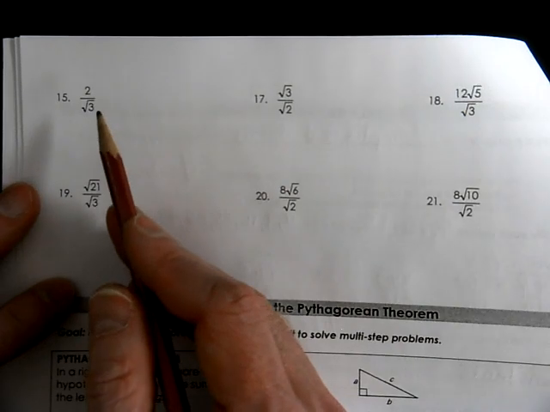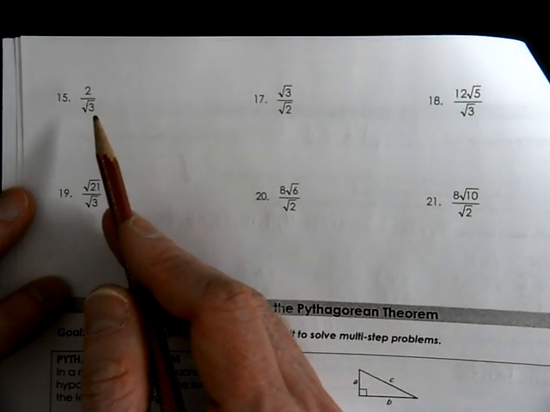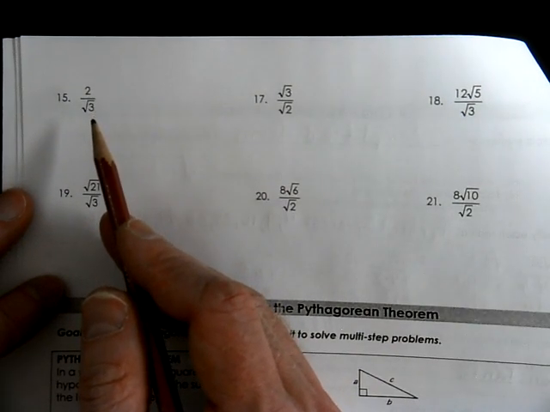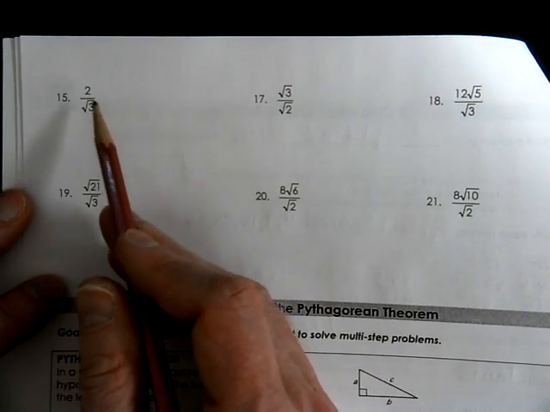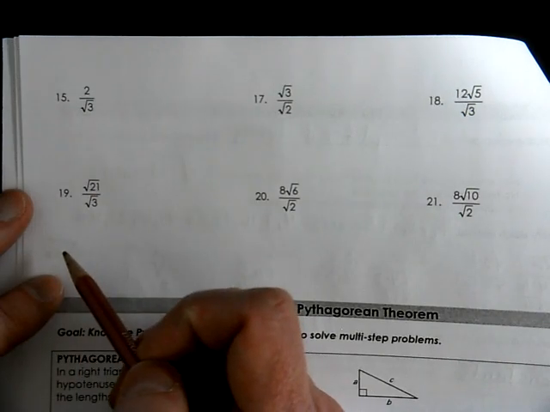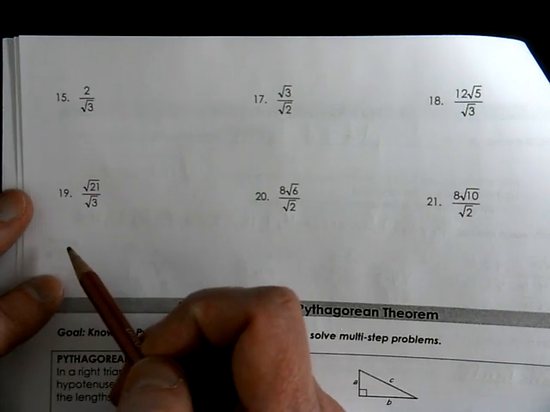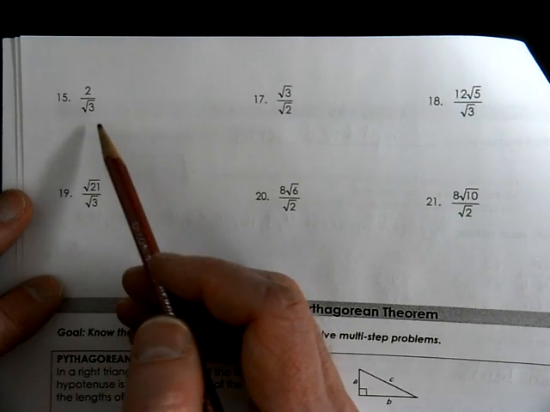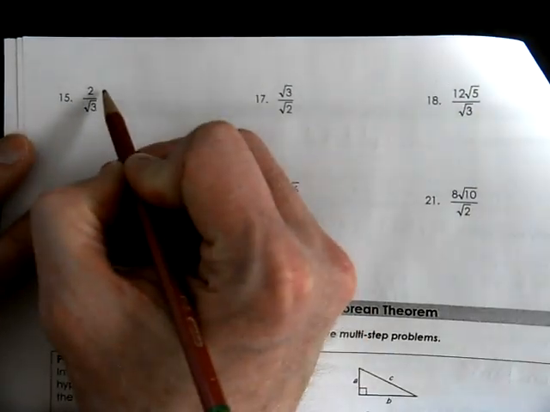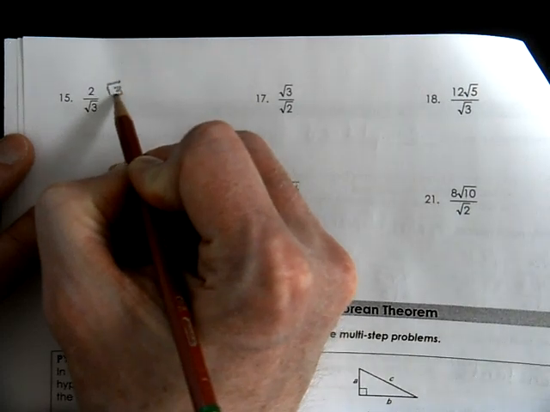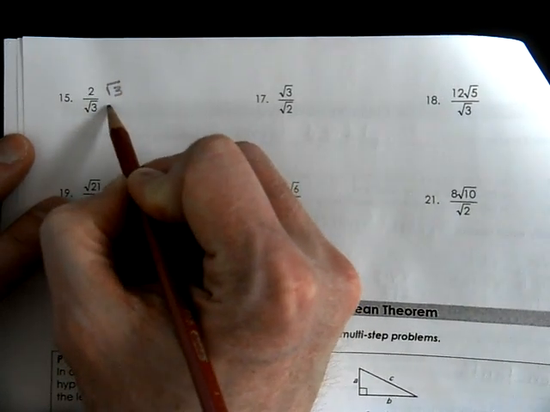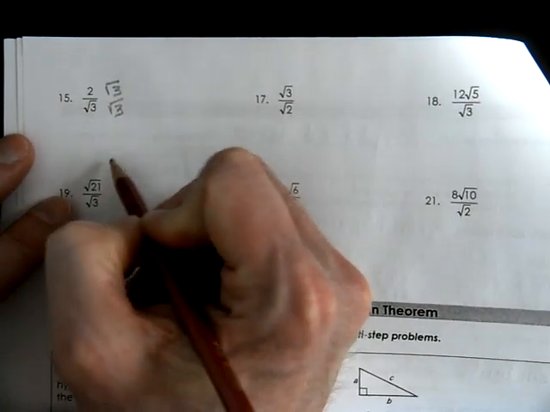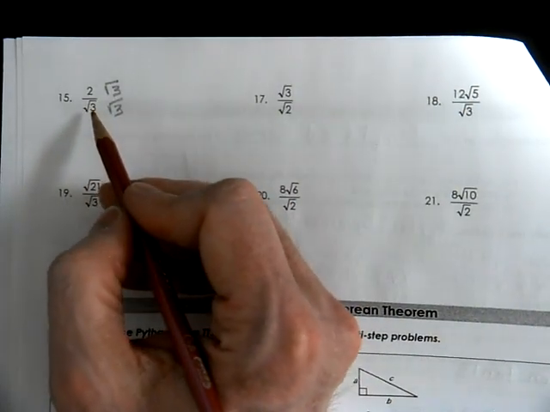Here we have a radical in the bottom. So what did the directions tell us? How do we get rid of that radical? We're going to multiply the numerator, the top number, and the denominator by the same radical.